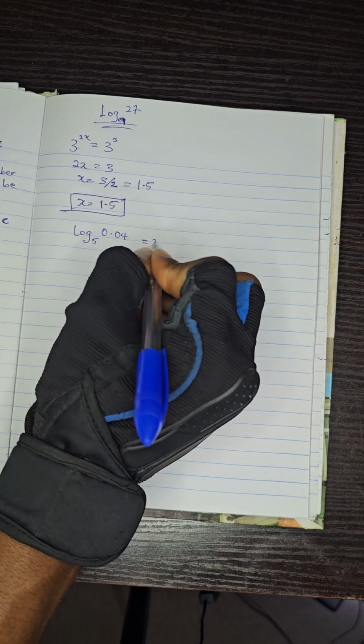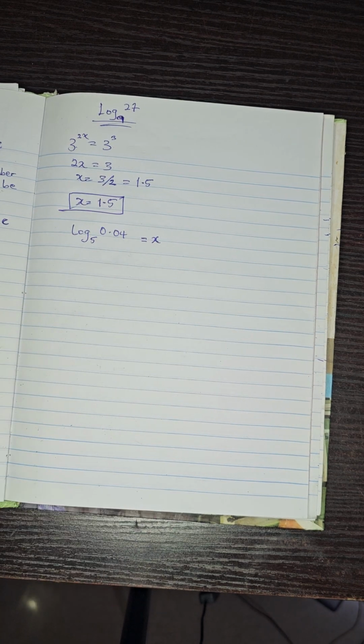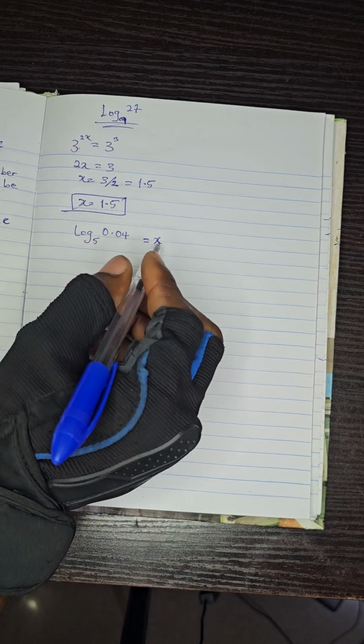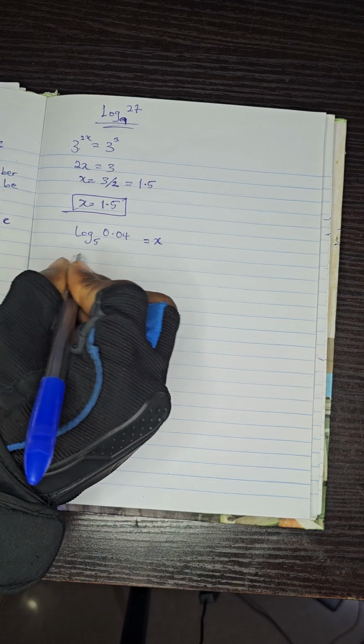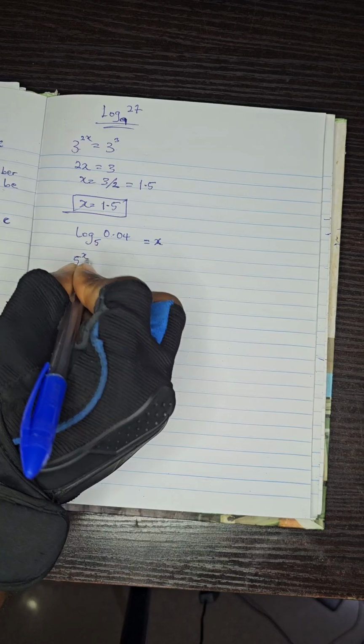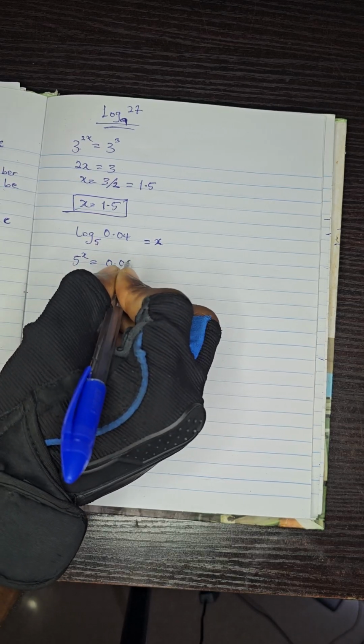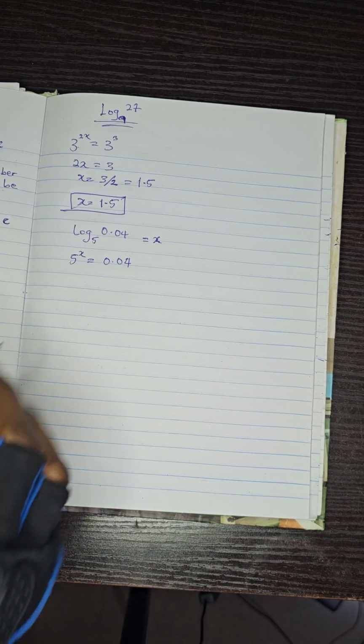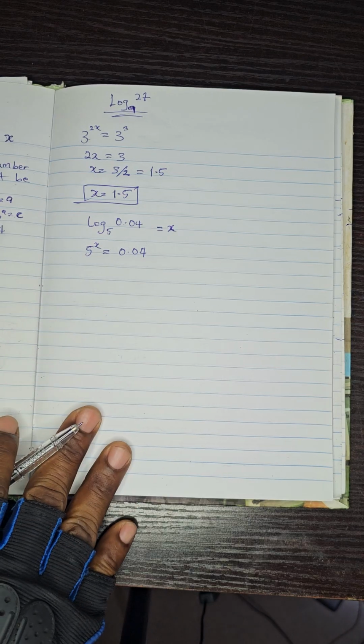So I can equate it to x. Now we are looking for this x. We're trying to look for what this will give us. So I can say 5 raised to power x will give me 0.04. Now this is already dicey. There is no way we can solve this like this.